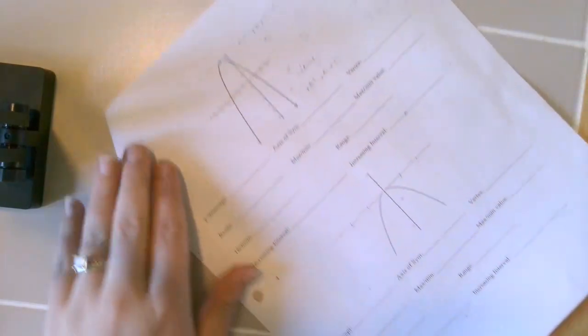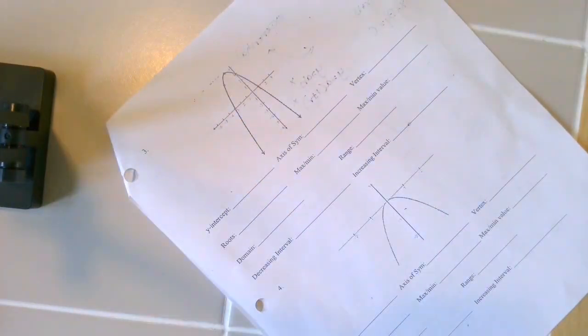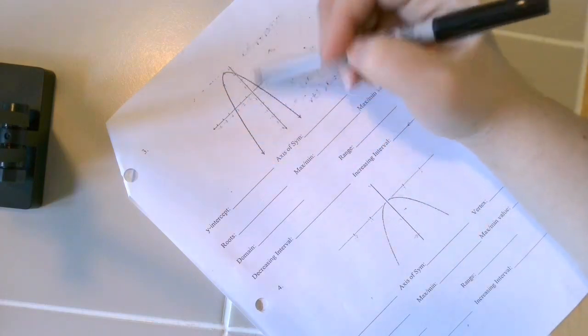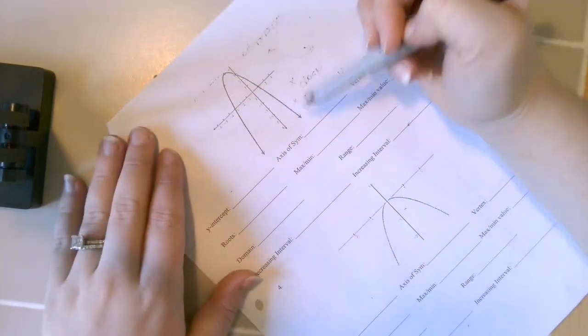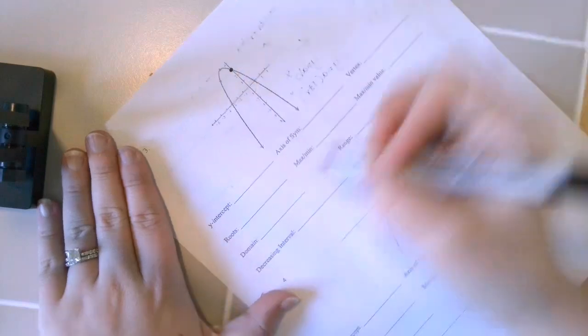Let's flip. We just have 2 examples left, so we're just going to go through them. If you notice, our parabola flipped directions for this. It went from going upwards to now flipping downwards. Our y-intercept here is 3.